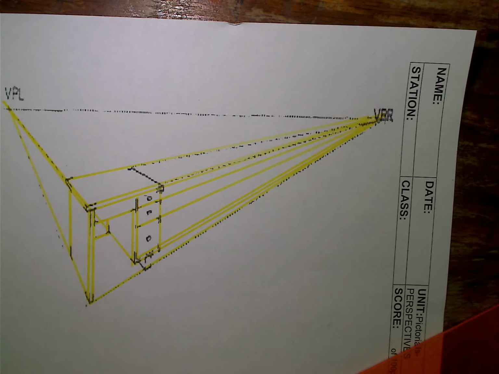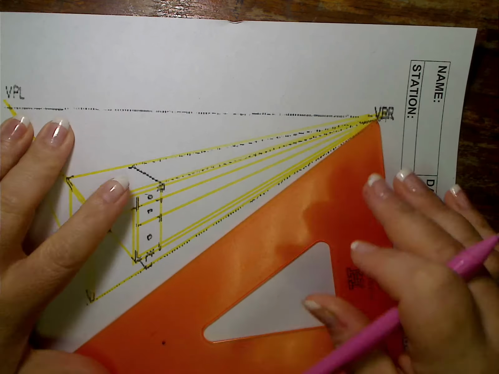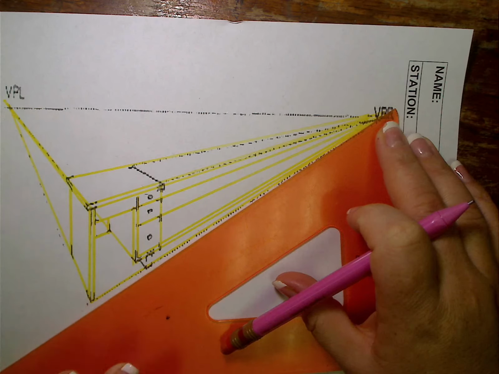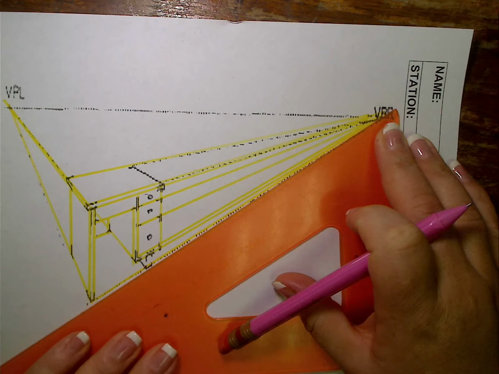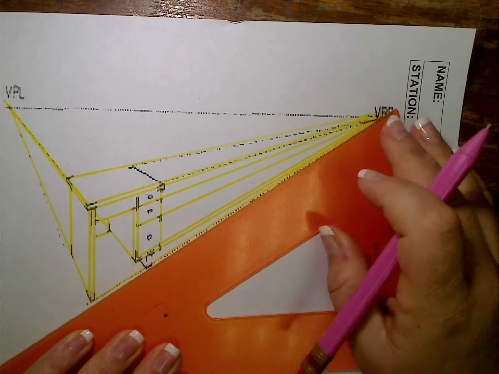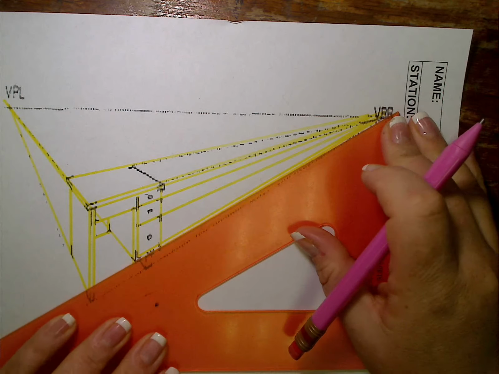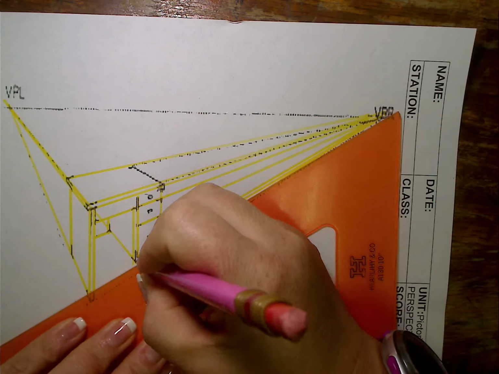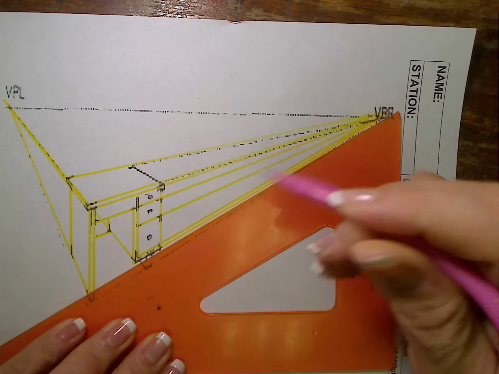Now is when I take my pencil and I'm going to go in darker. And I'm still going to make sure that I keep it on that point. Notice I'm making sure I keep it on that point. I draw my line. Keep my end point on that point. Draw my dark line just on that point.